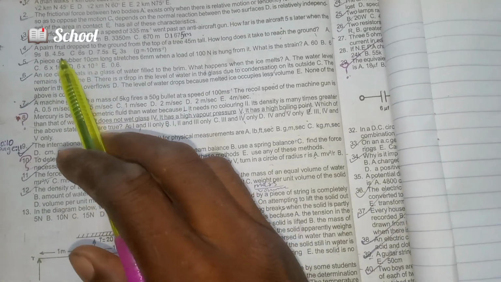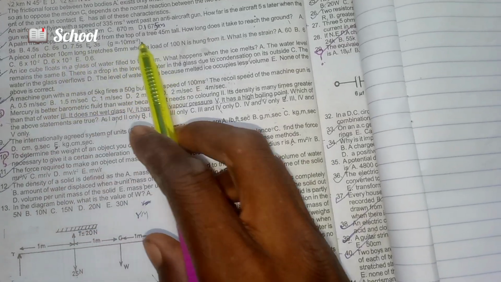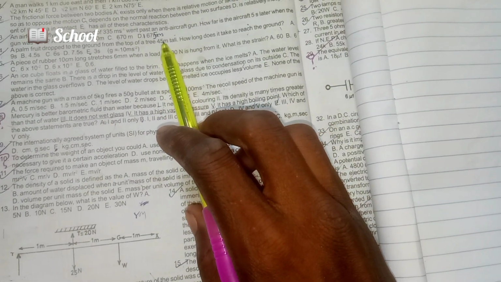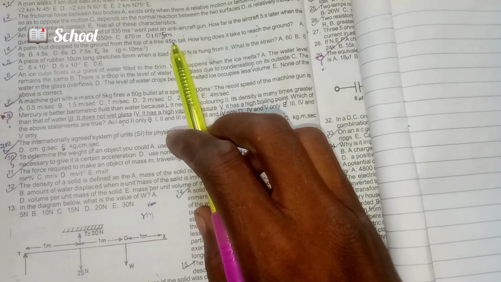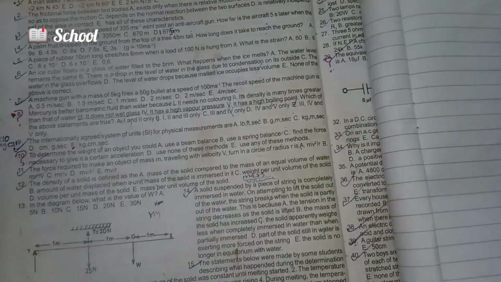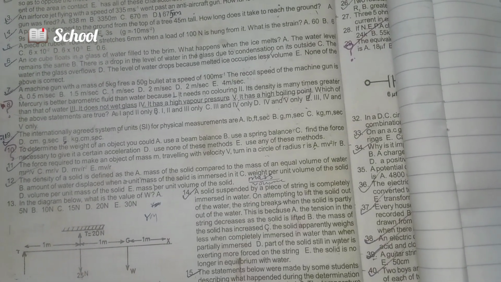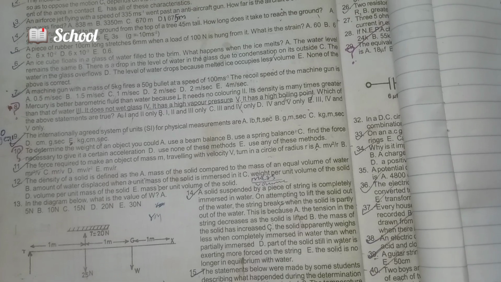So when I saw the question, I read through, and if you look at it closely, they gave us a distance here, 45 meters. A palm fruit dropped from a height of 45 meters. So we have S equal to 45 meters.